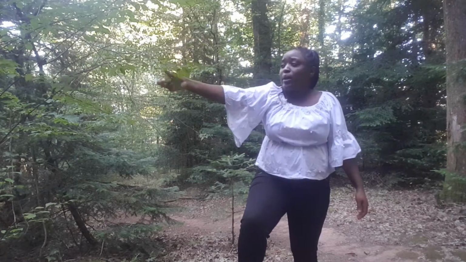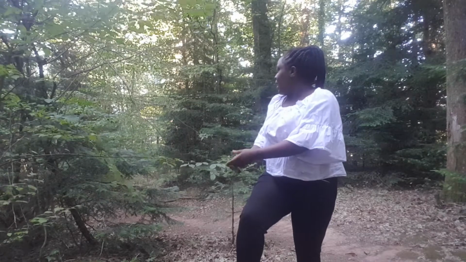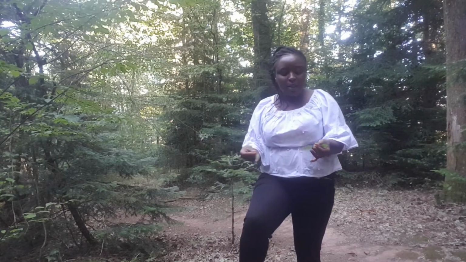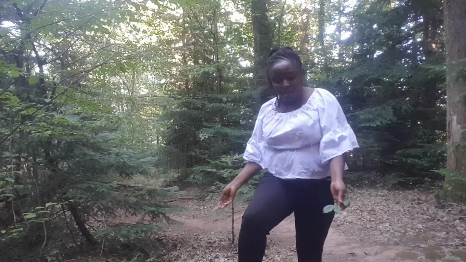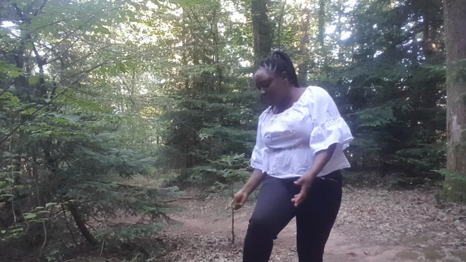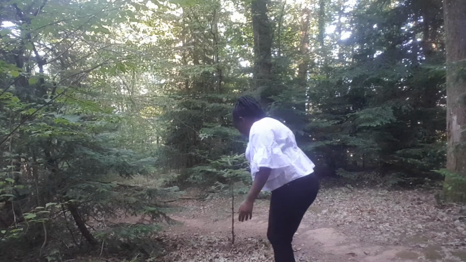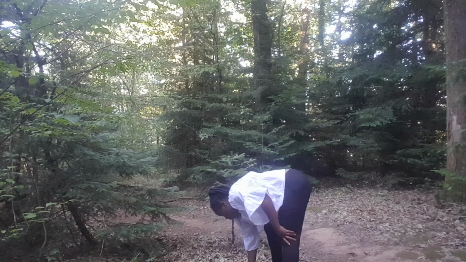Now, how do we call the leaves that are here all over the trees? Like these ones here. Mahuti. These are leaves. Mahuti can mean even the weeds or the leaves, or even the dried leaves that are right here with me.